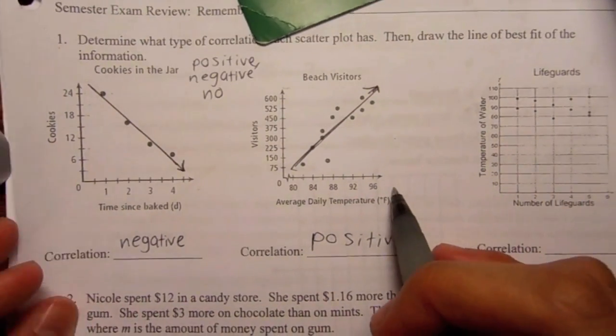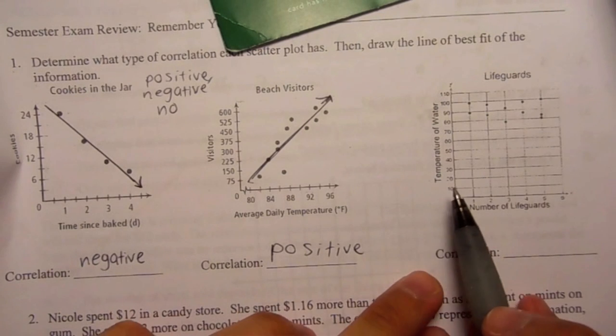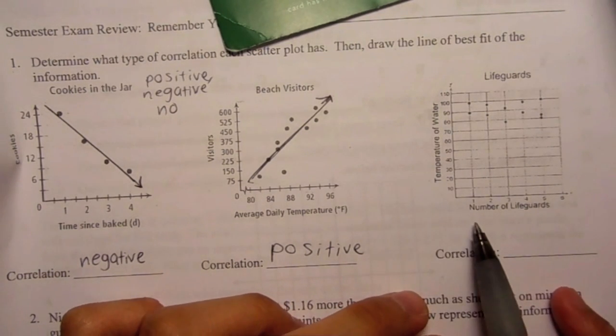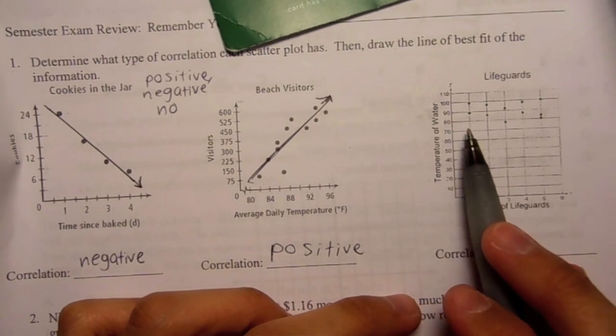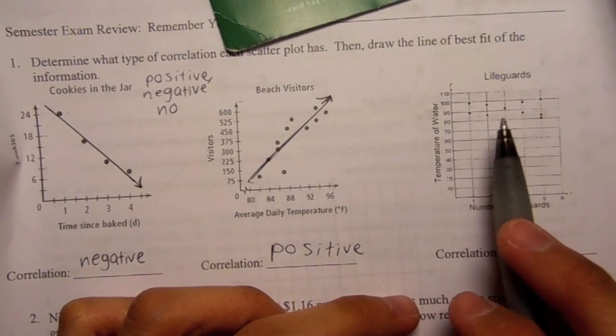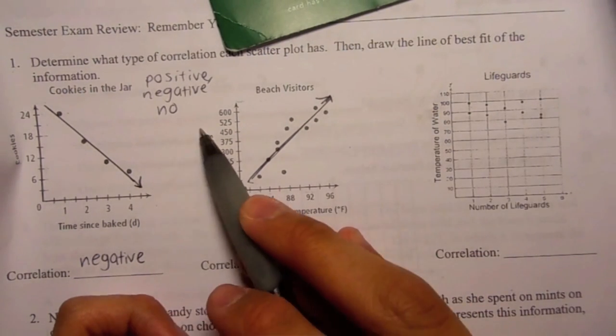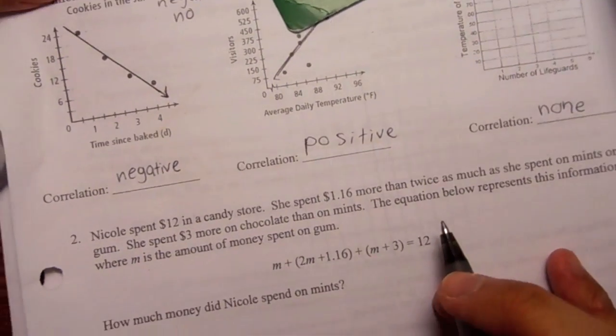However, let's look at this third one, lifeguards. The temperature of the water versus the number of lifeguards. As we can see here, it's neither going up nor down. What's left? No correlation. So let's move on to number 2.